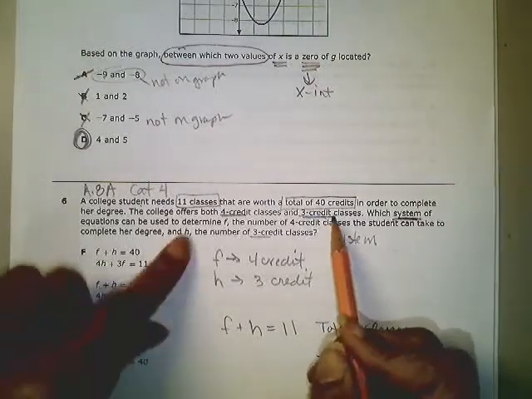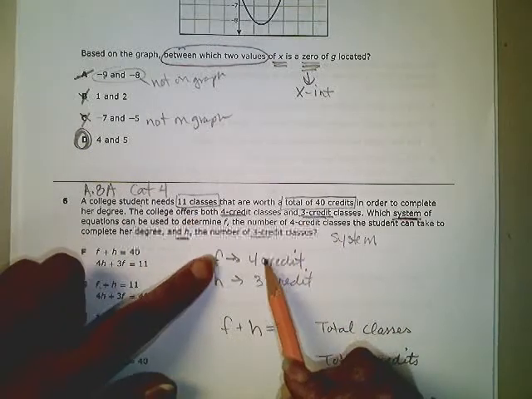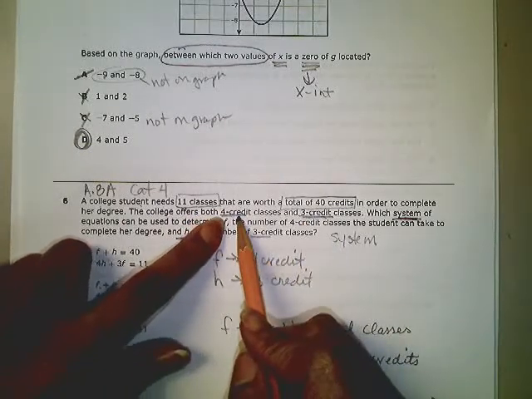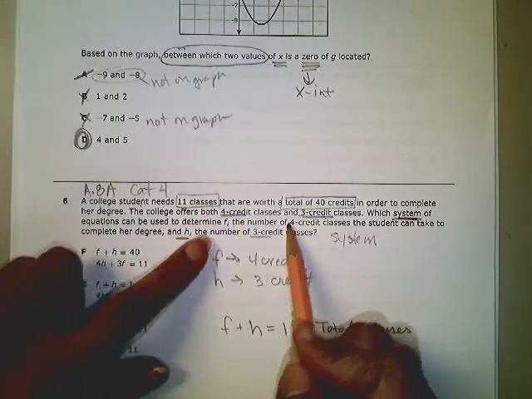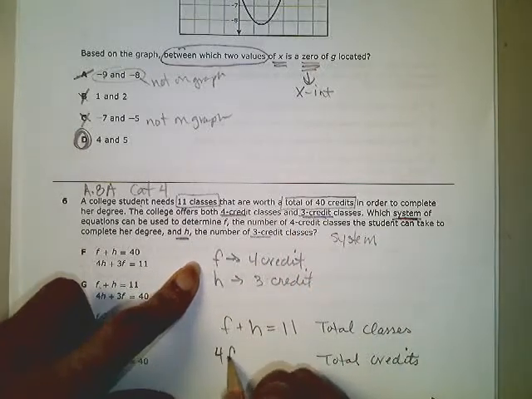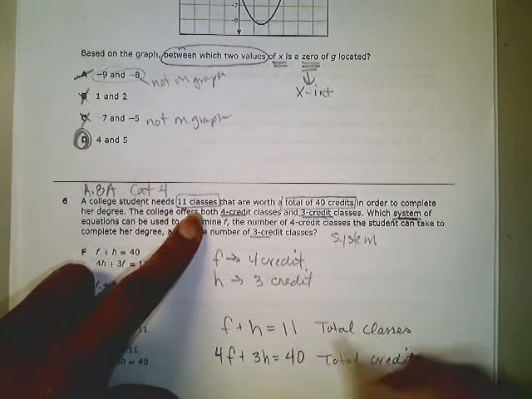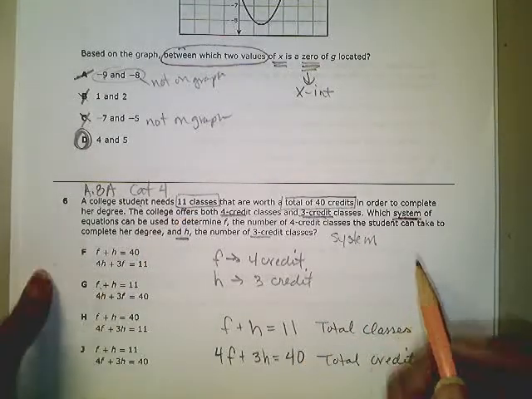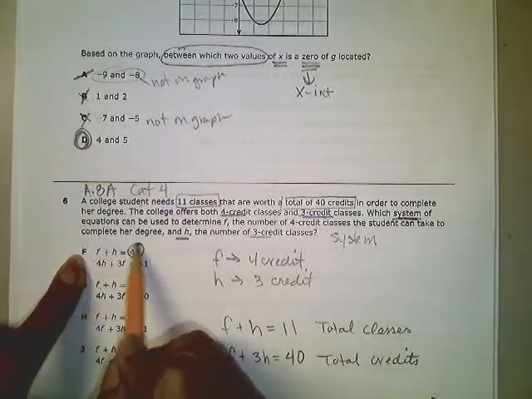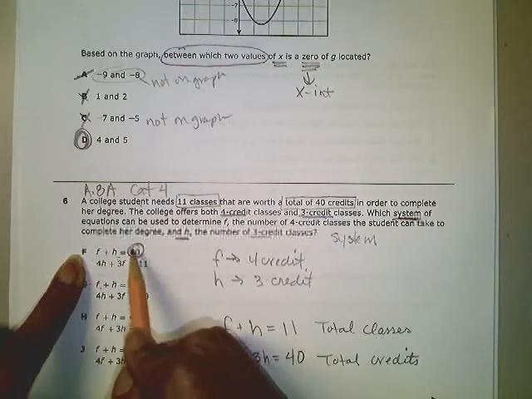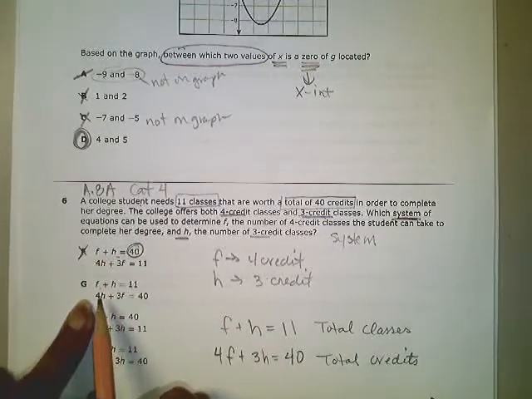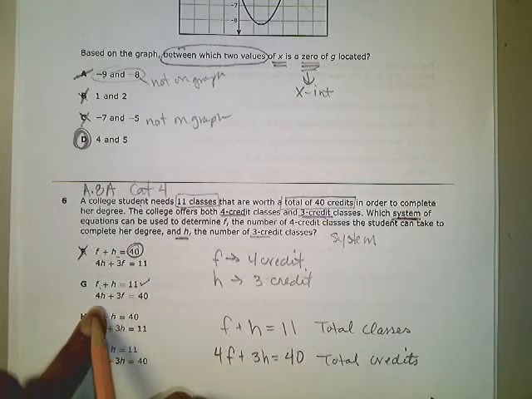This is where I need to attach the 4 and the 3 to the F and H. The 4 goes with the F, so 4F plus 3H, that's going to give me my credits, which is going to equal 40. Come over here, the 40 is wrong here, that's supposed to equal 11, so that's why that's not it. F plus H equals 11, that's correct.